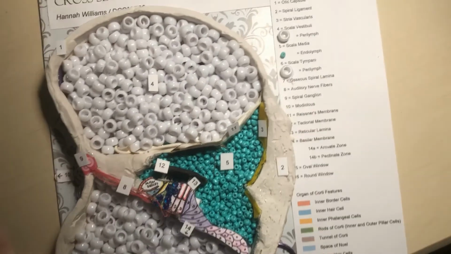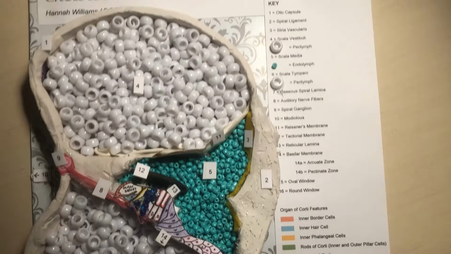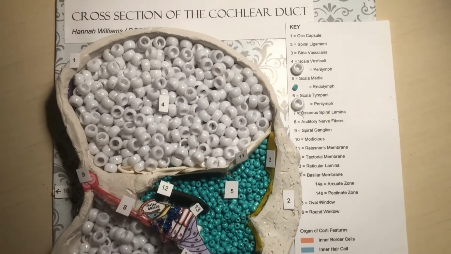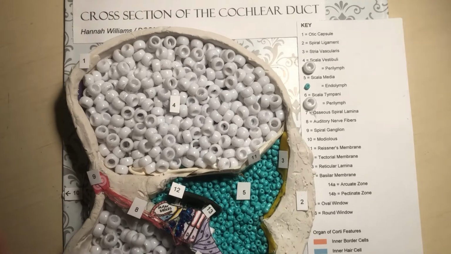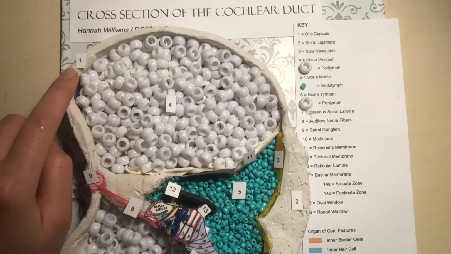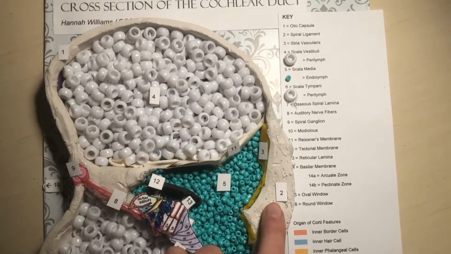This is my model of a cross-section of the cochlear duct, and this is representing the basal turn. So I'll first go through the anatomy, starting with number 1, we have the otic capsule. 2, we have the spiral ligament.